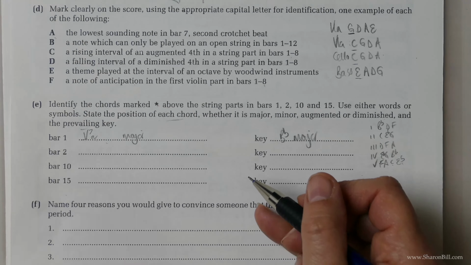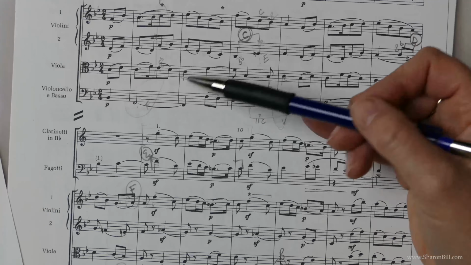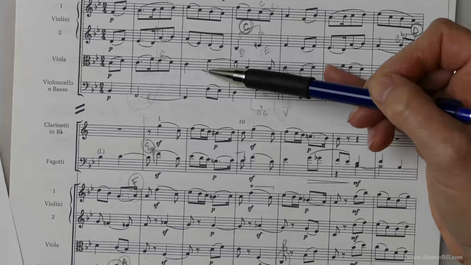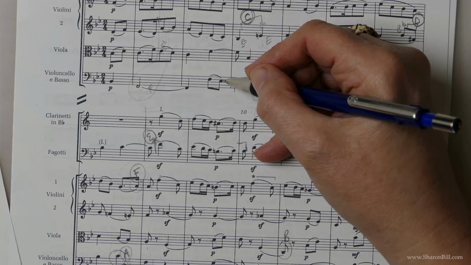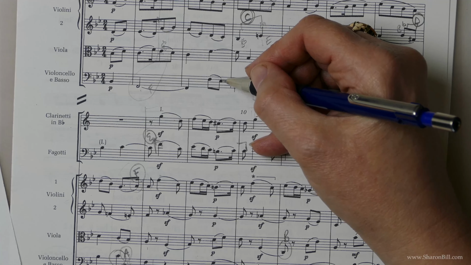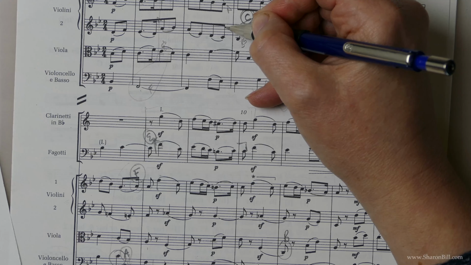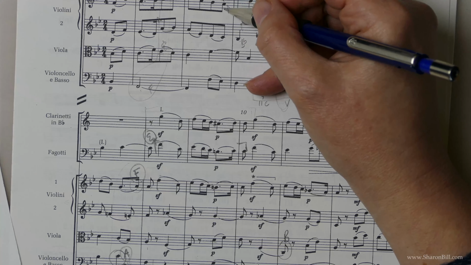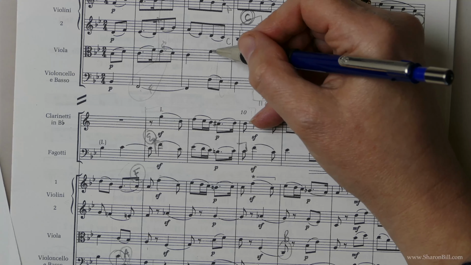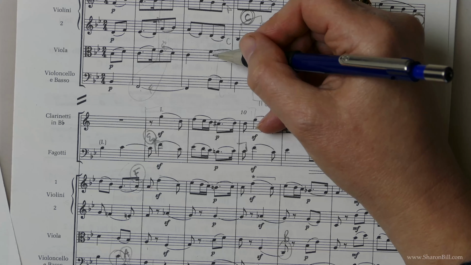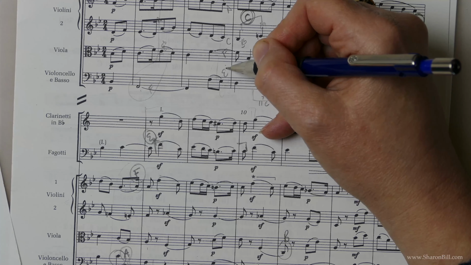So bar 2, we're still in B flat major, aren't we? So that's that. So what notes have we got here? So we've got an A, this chord here, we've got a C, that is still carrying on, so that's C, D, E, an F, and an E flat.